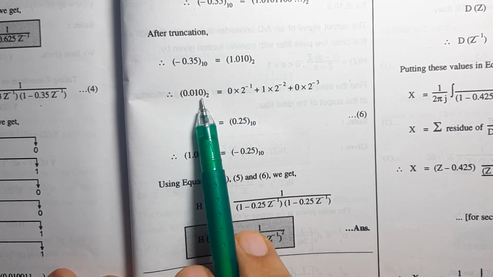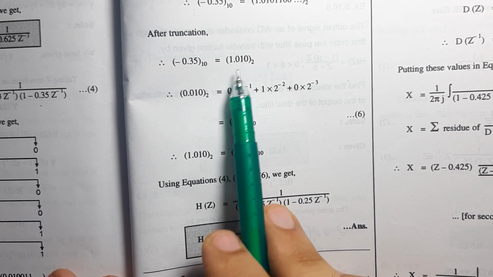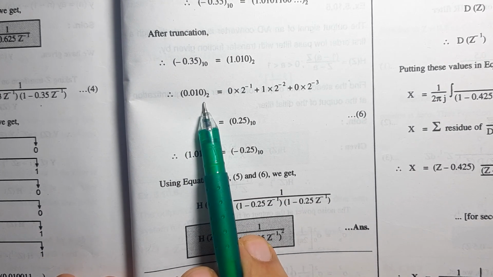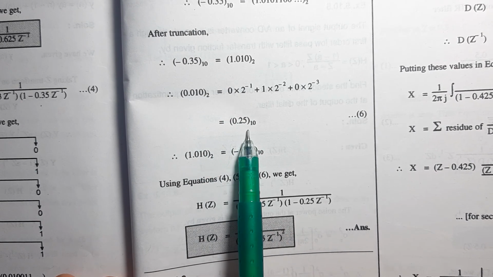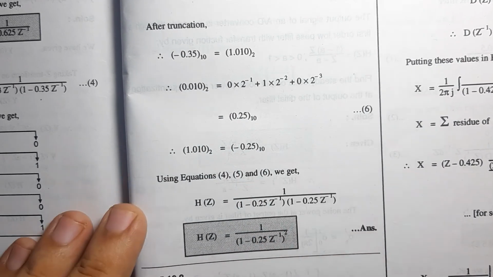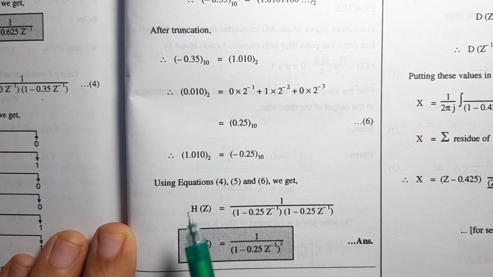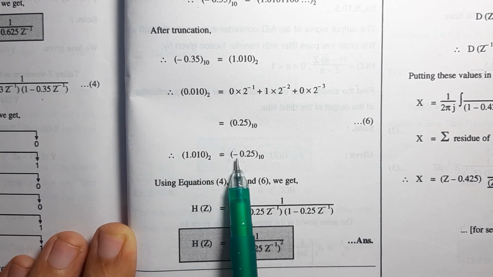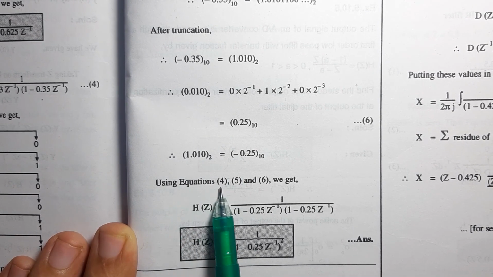This value is again converted into decimal, and a 1 is added, so a minus sign is added over here.